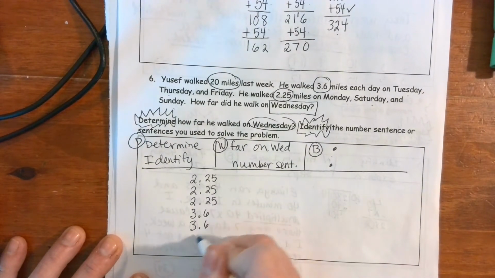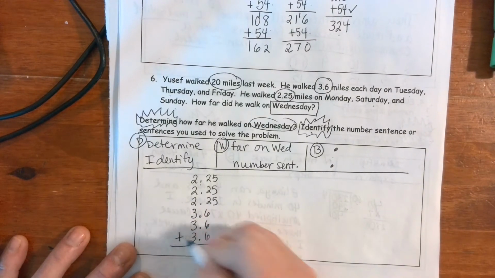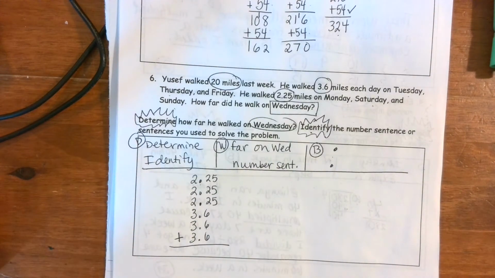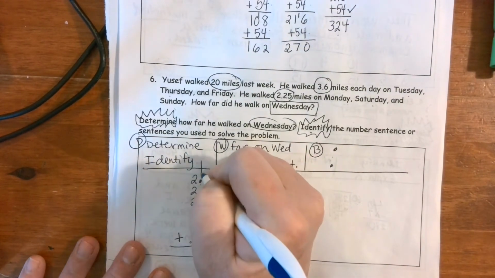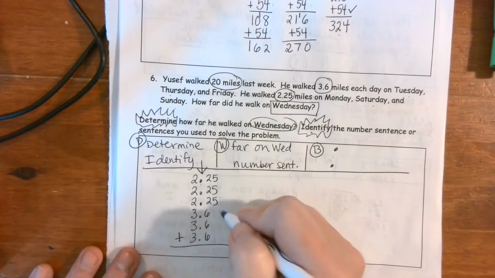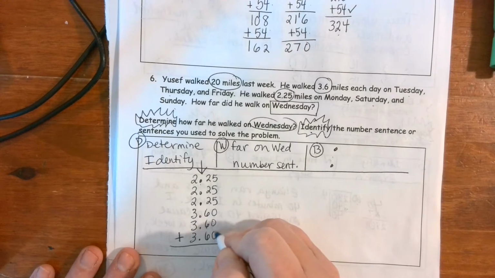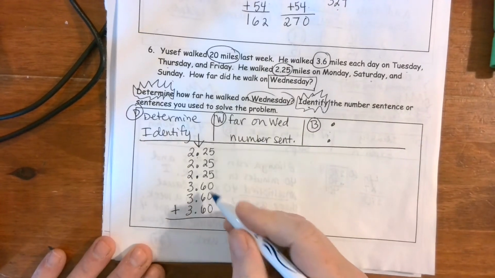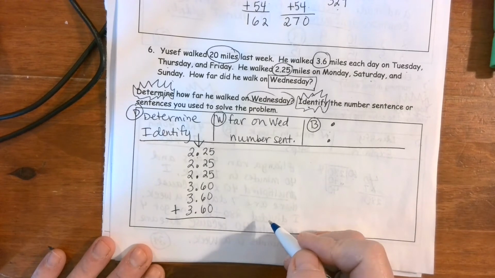Now, notice what I'm doing here. What did I do? Hopefully you said, line up the decimals. All right, and if these bother you, you just add in your zeros. This was from our quarter 2, adding and subtracting decimal numbers.